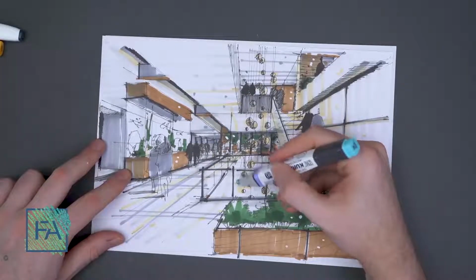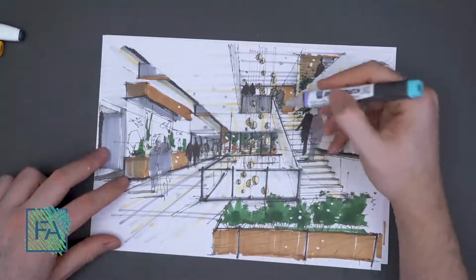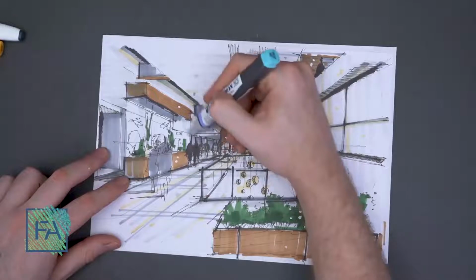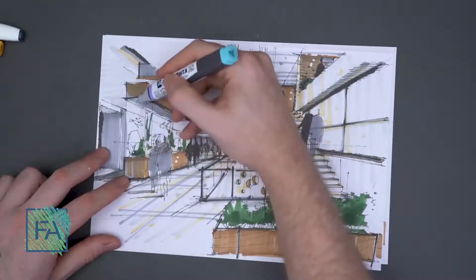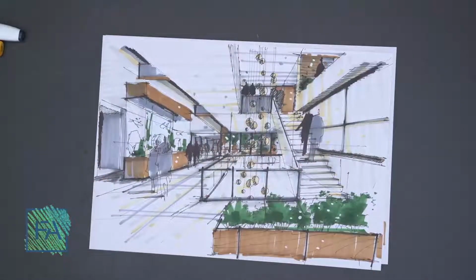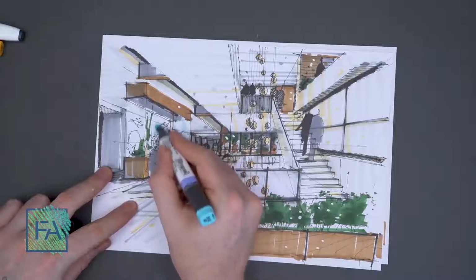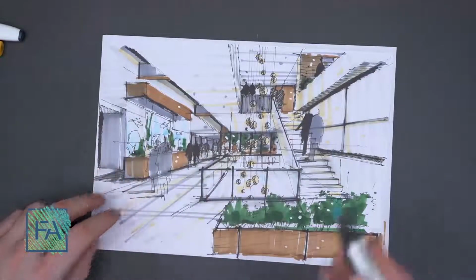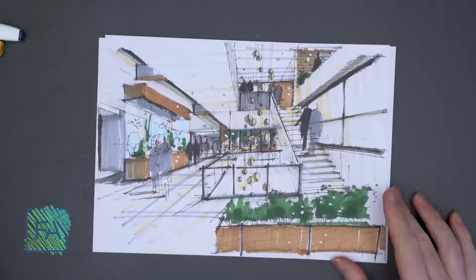But very, very light, because our colors are getting too crowded and I don't want to make it too crowded. As much as you just use one color, it's better. So this much color is enough for this perspective.